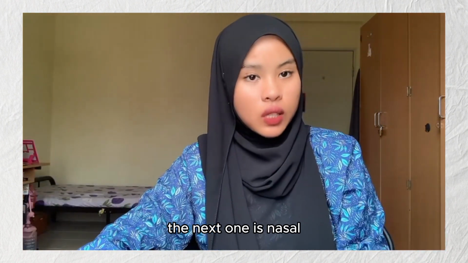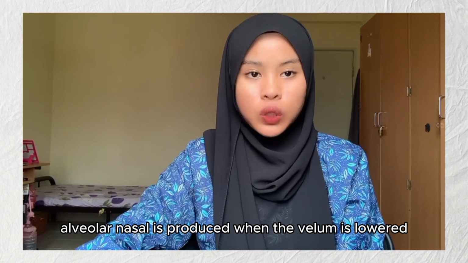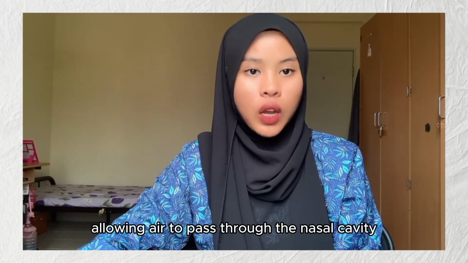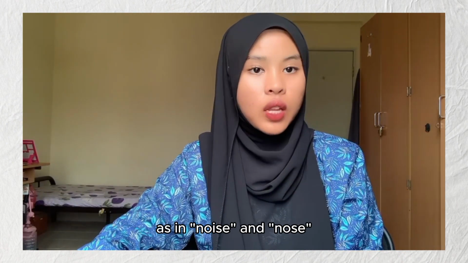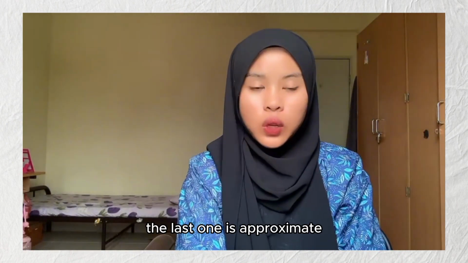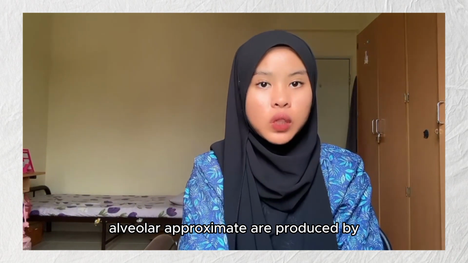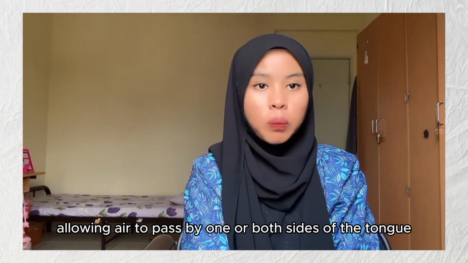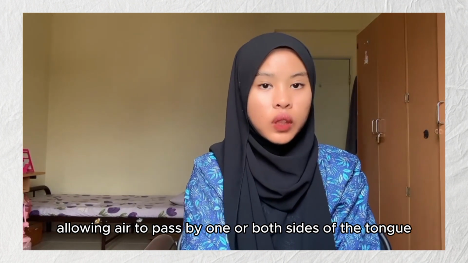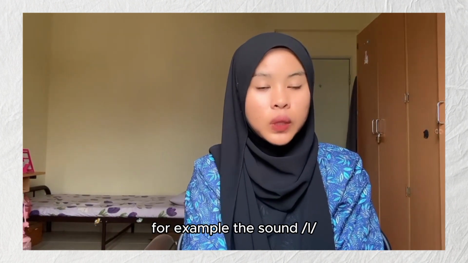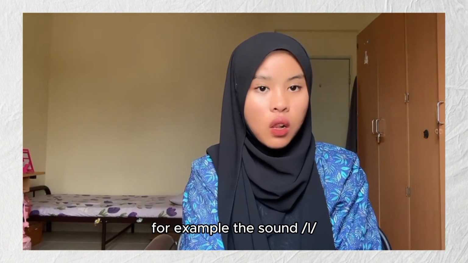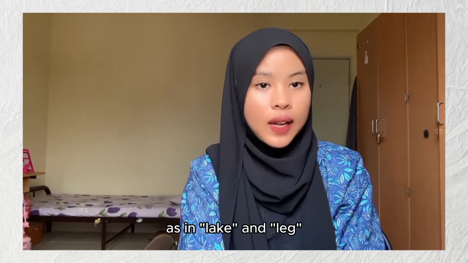The next one is nasal. Alveolar nasal is produced when the velum is lowered, allowing air to pass through the nasal cavity and produces the sound n, as in noise and nose. The last one is approximant. Alveolar approximants are produced by allowing air to pass by one or both sides of the tongue, and the tongue itself can move a lot to shape the sound. For example, the sound l, as in lake.